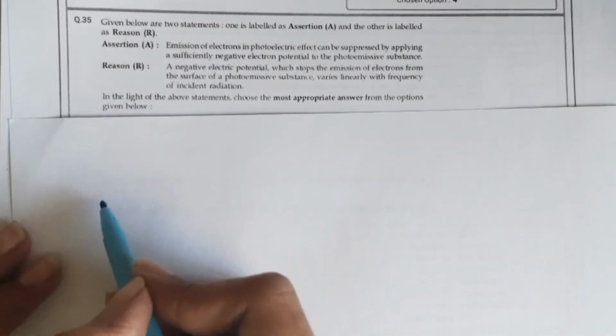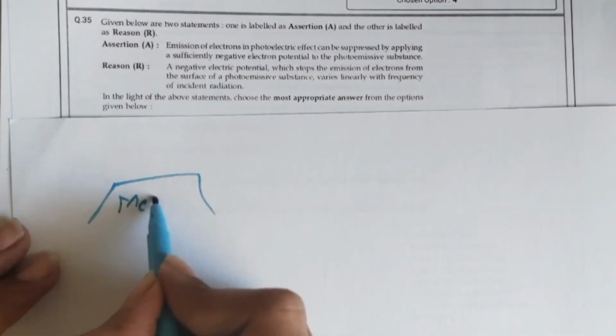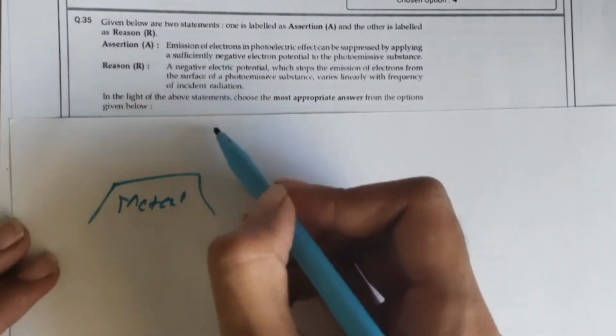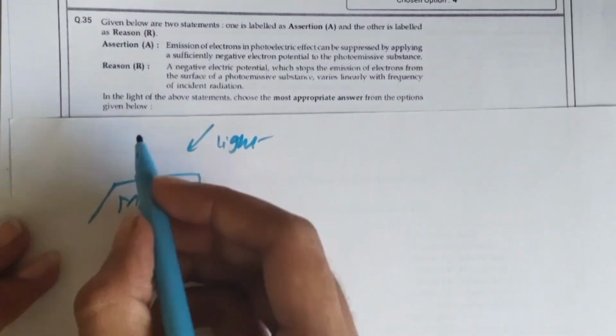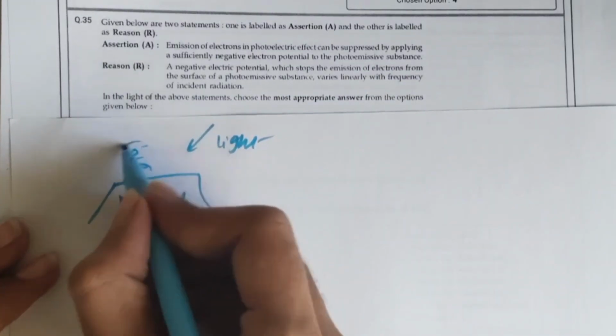Okay. So let us move to the next question, which is question number 35. It is an assertion reason type question, in which the assertion is: emission of electrons in photoelectric effect can be suppressed by applying a sufficiently negative electron potential to the photoemissive substance. So basically what he is telling is, if there is any metal and we are shining light on it, the electrons will be emitted from it.